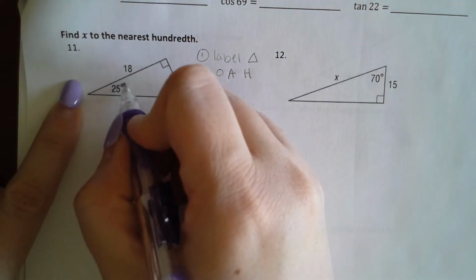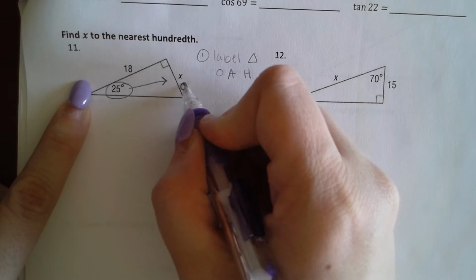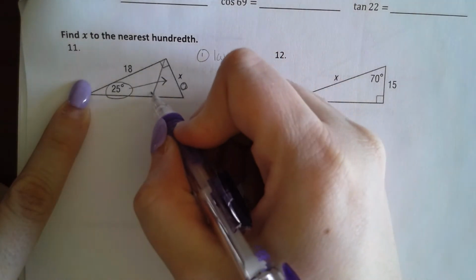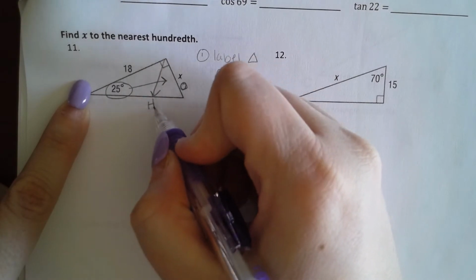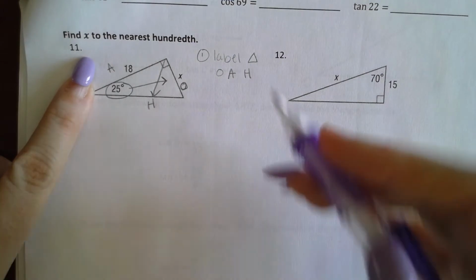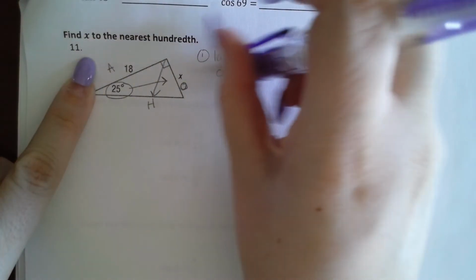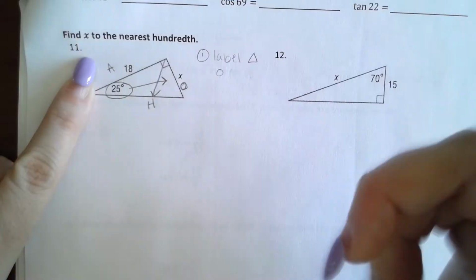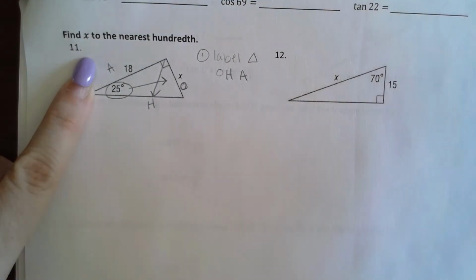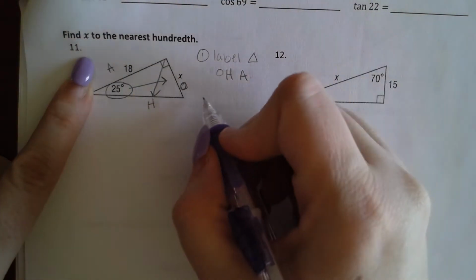Here's our angle, 25. The x is the opposite. Here's our right angle, so this is our hypotenuse, which makes the 18 the adjacent. I always start by labeling the opposite, then the hypotenuse, and then the adjacent. So opposite, hypotenuse, adjacent. That's step 1.